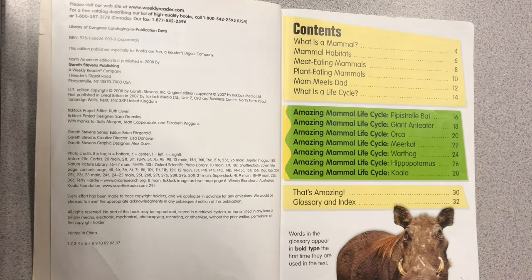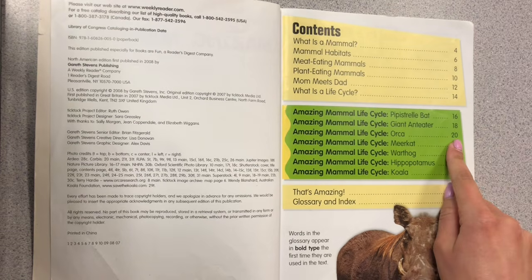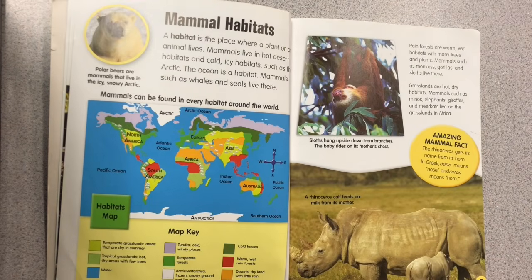So remember that the table of contents tells us and shows us all the different things that we're going to be learning about in this book. And it also tells us what page number we can find that information on. So if I wanted to learn about orcas, what page could I find information about orcas on? Page 20. That's right.